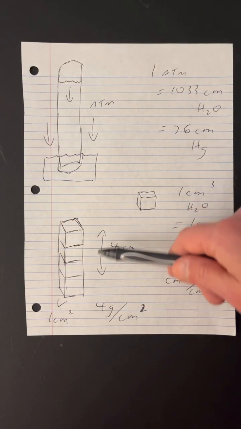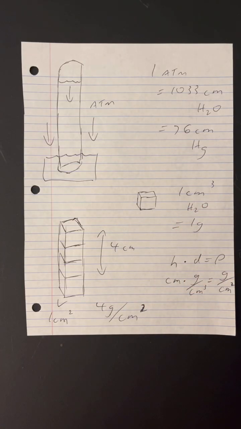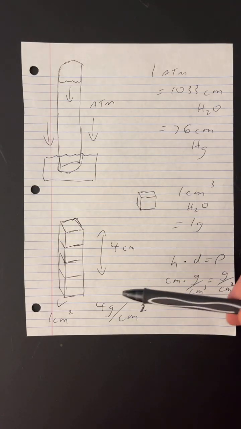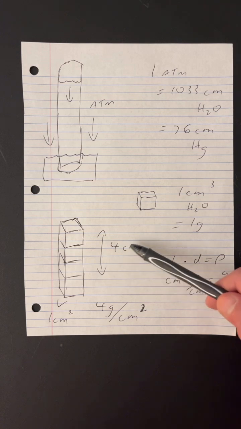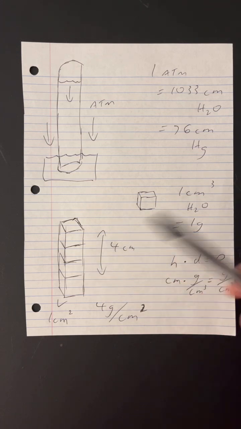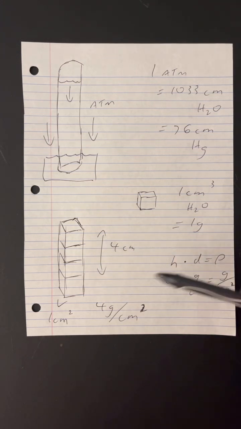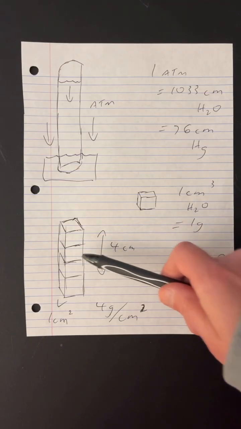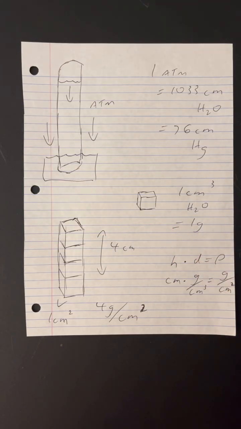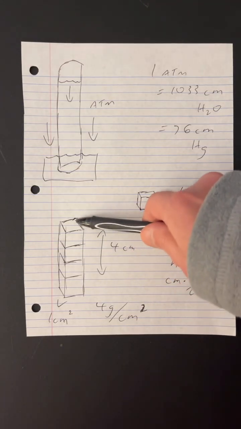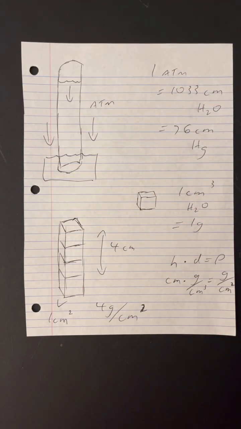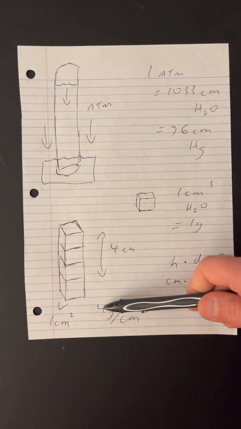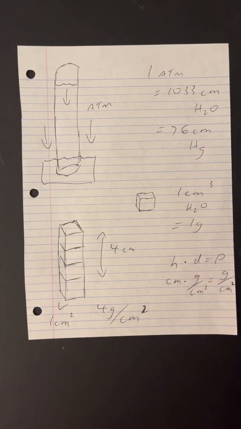Make the height whatever you want. In this case, I'll make it 4 centimeters. Now maybe you can imagine if you're at the very bottom here at this 4 centimeter column of water, you will have 4 grams of weight pushing down on you because each little block right there of 1 cubic centimeter weighs 1 gram. So those 4 grams from those 4 blocks are pushing down on an area that is 1 square centimeter. So for our pressure at the bottom, we have 4 grams per square centimeter.